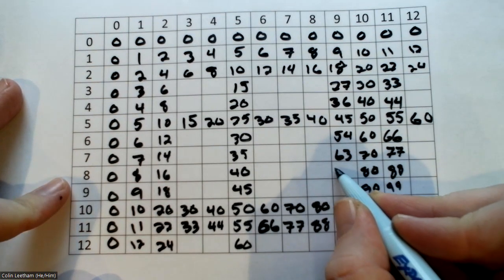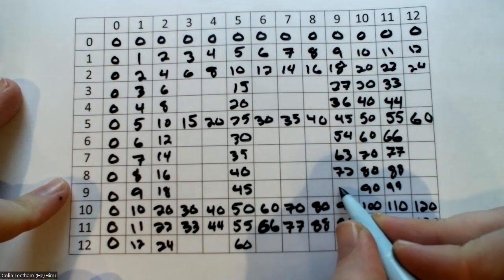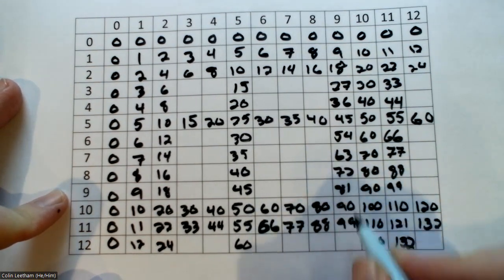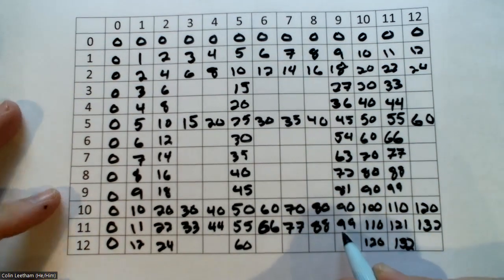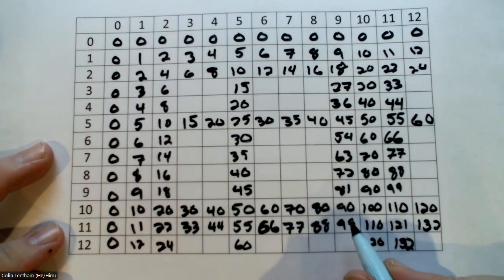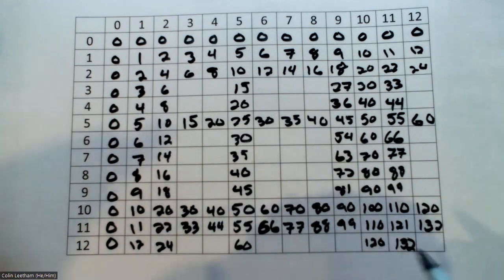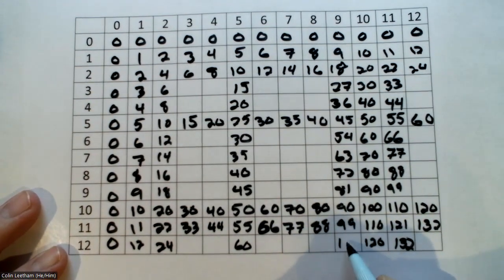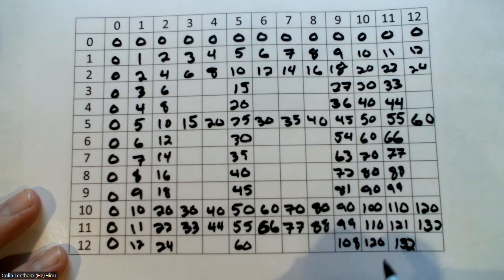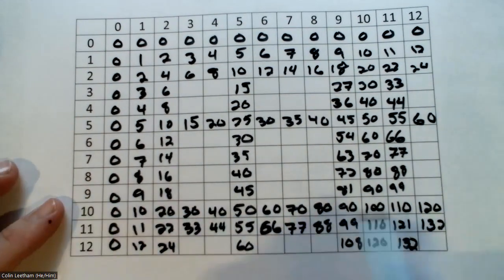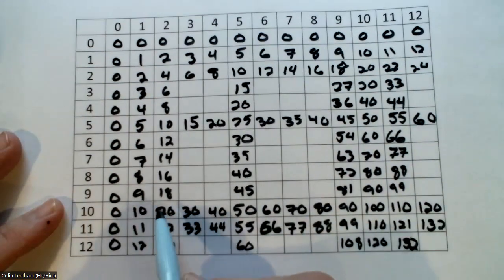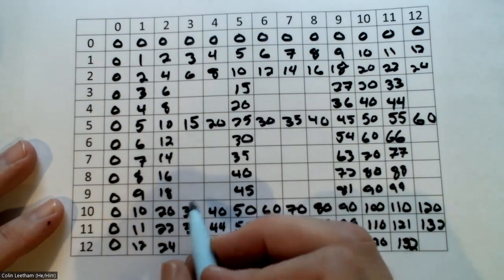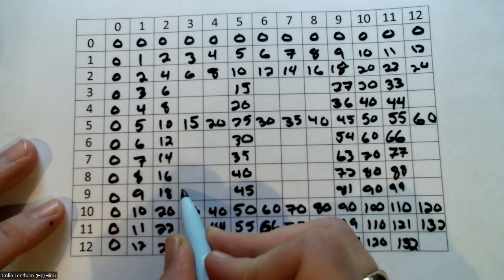63. 72. 81. 9 plus 9 actually adds up to a multiple of 9. And of course, that would be 108. So this brings us down even further on the things that we need to memorize.